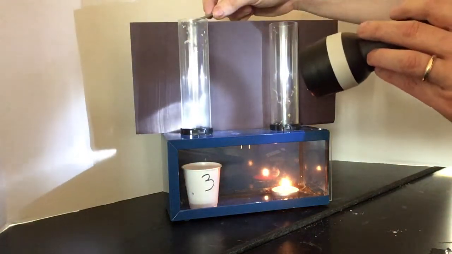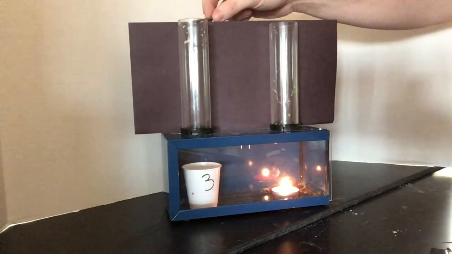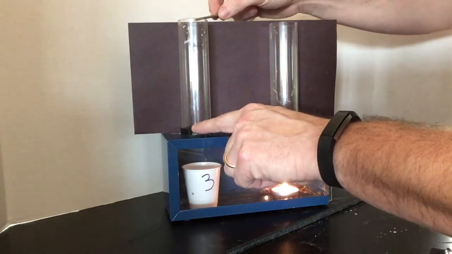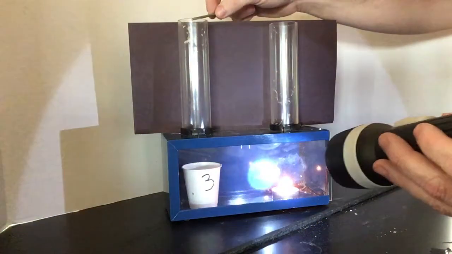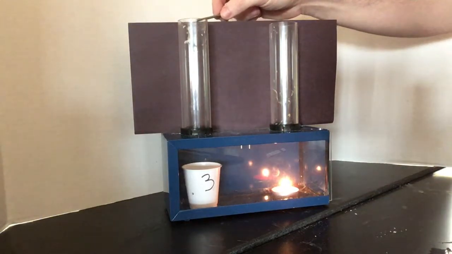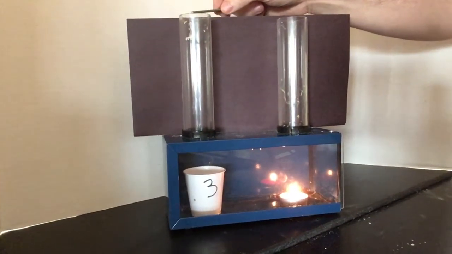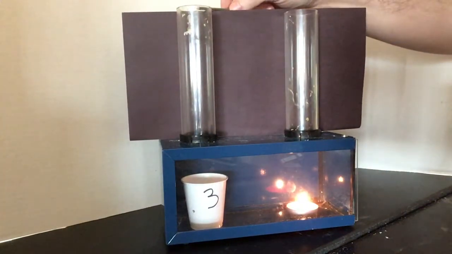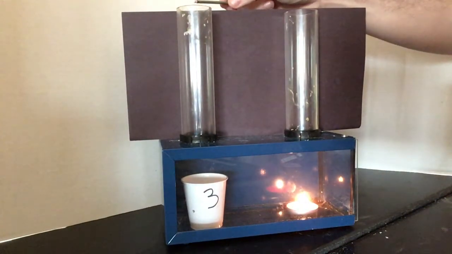If you can't see what's happening, the smoke is actually getting all pulled down into the tube. And if I look in there, I could see that there's smoke moving within the chamber as well. I'm going to zoom in a little bit more, and you should be able to see that it's moving down.